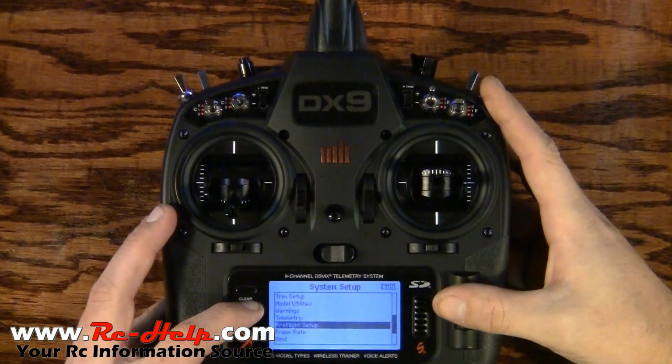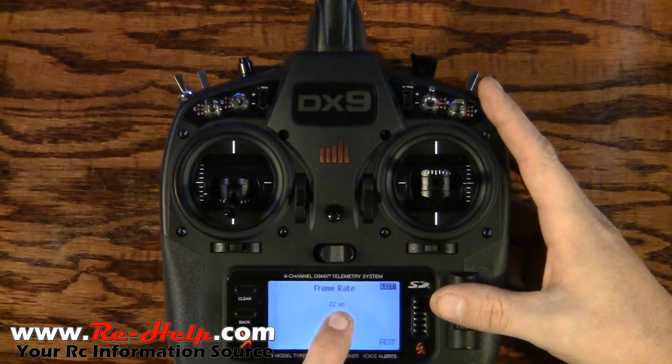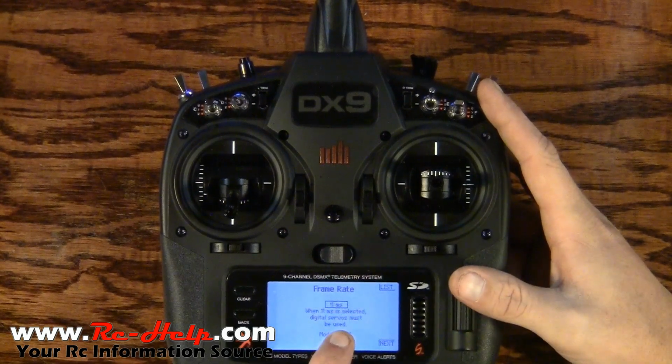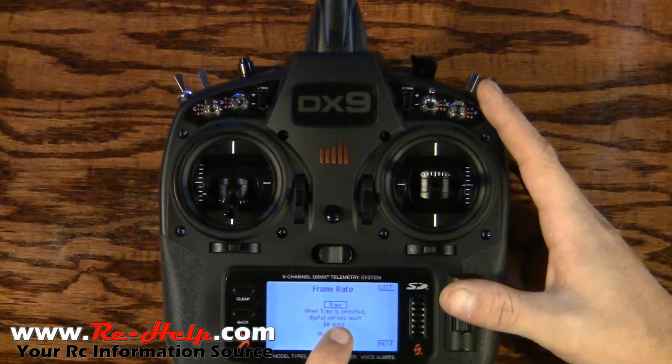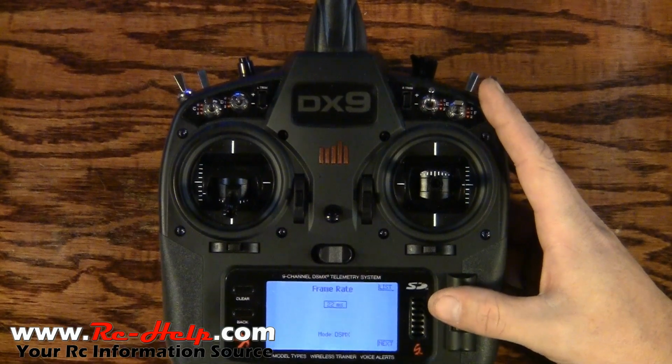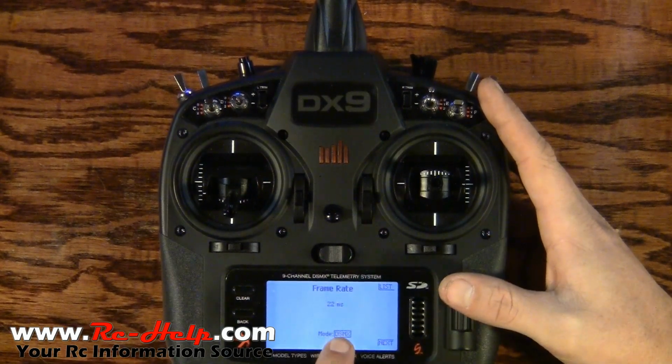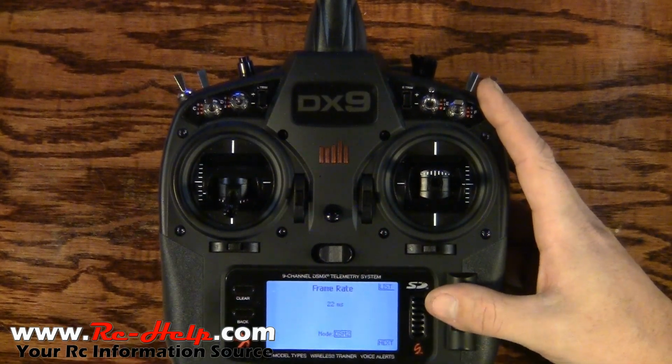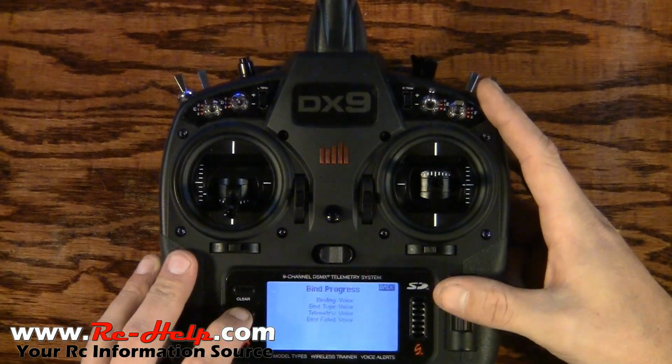Alright, go back. Now your frame rate. If you're running digital servos, you can select 11 millisecond. Digital servos must be used. If you run an analog, stay on 22. Now again, when you bind, this is going to change DSMX or DSM2. If you know what you're going to bind to, you can select which one you want. Scroll down here to next.